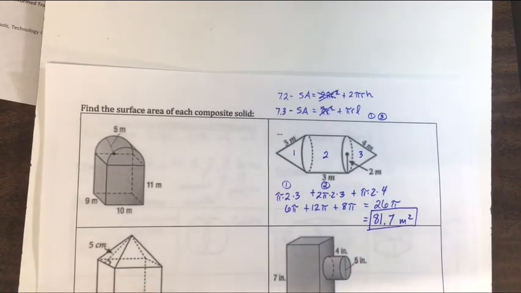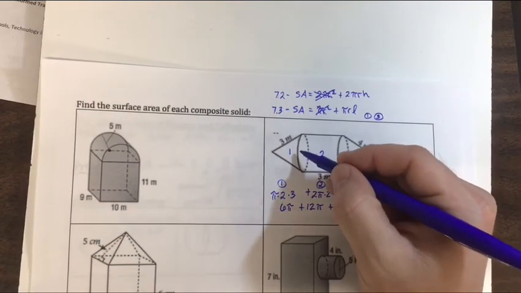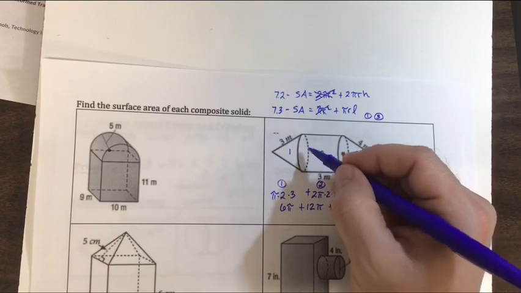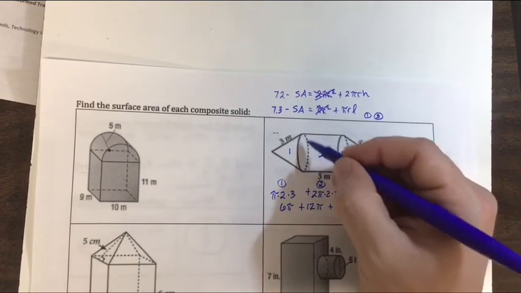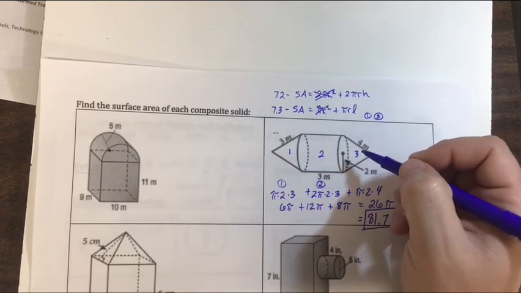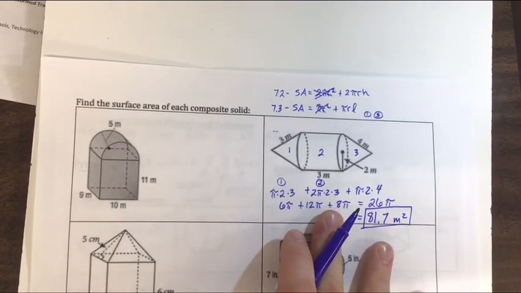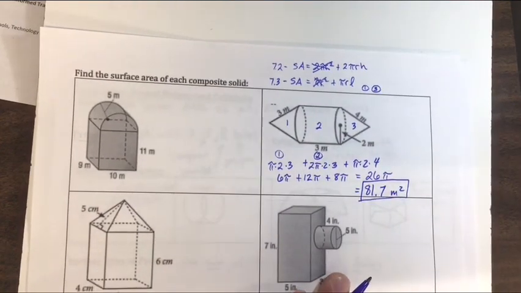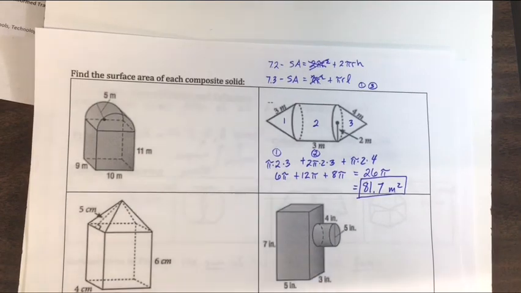Remember with surface area that you only include the surfaces that are on the outside. Things that are between the figures stuck together do not get included in surface area. That's why we don't include the circles on these ends. So we're going to try some more of these examples in class, but this gives you an introduction to surface area of cones, pyramids, and spheres.